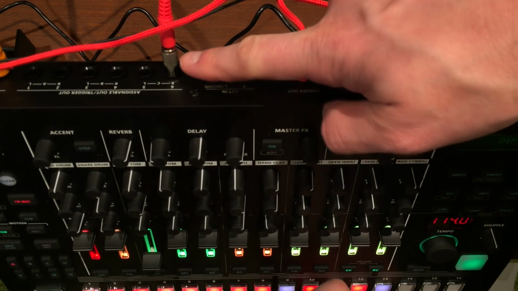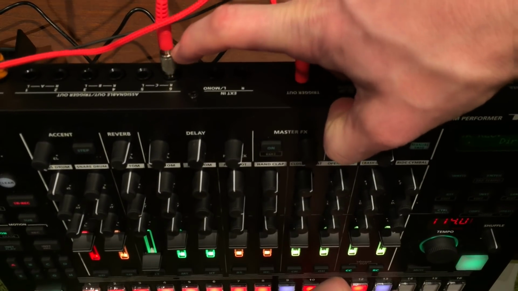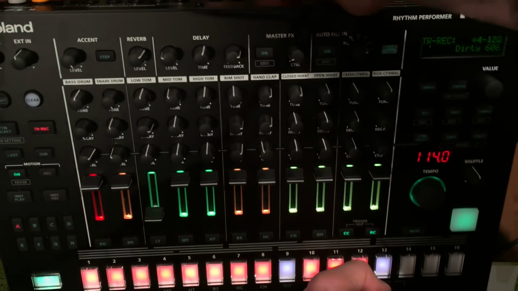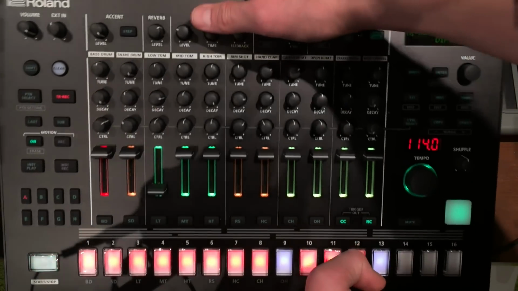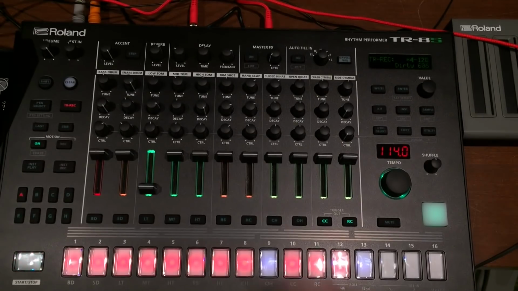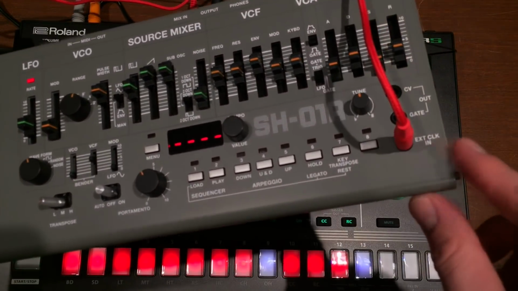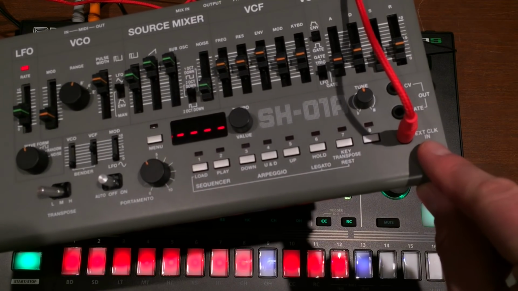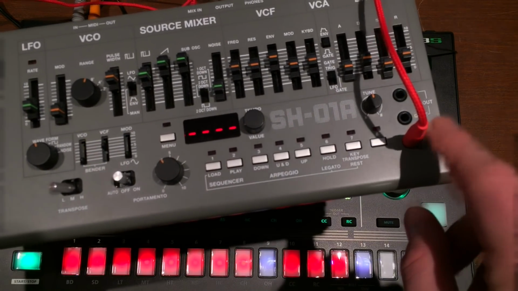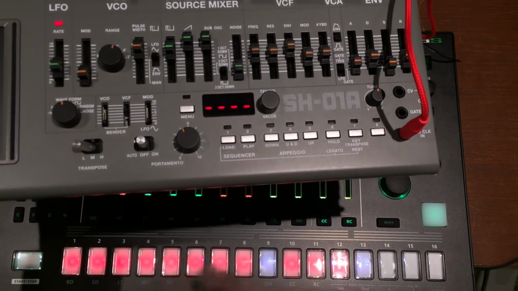And I took another cable here, and I've got an adapter because I'm going from a 1/4 inch, and I'm sending that to my SH01. Okay? I'm going to connect the other end of the cable into external clock in, and that's going to trigger each step of the sequencer.